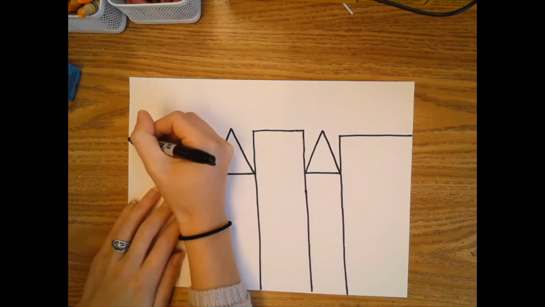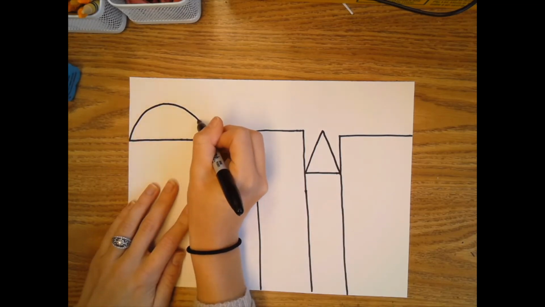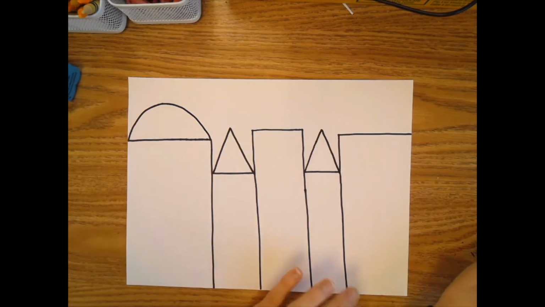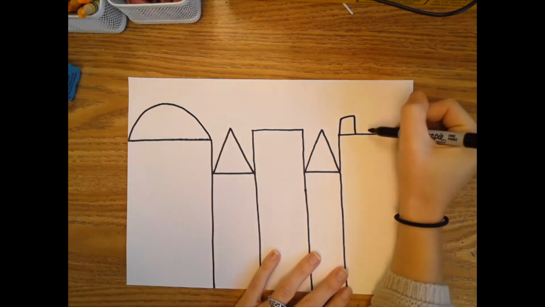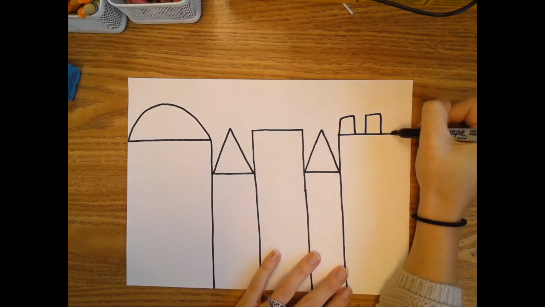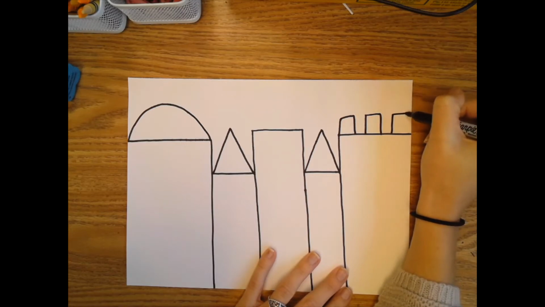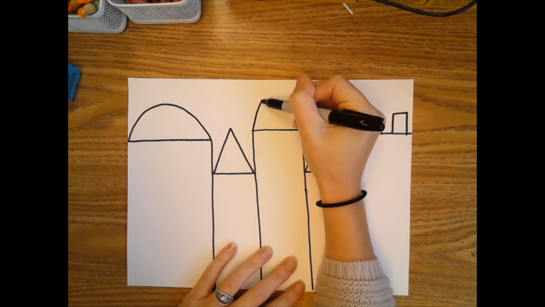Maybe they're rounded tops. Maybe you want to use squares. Or a curved line.